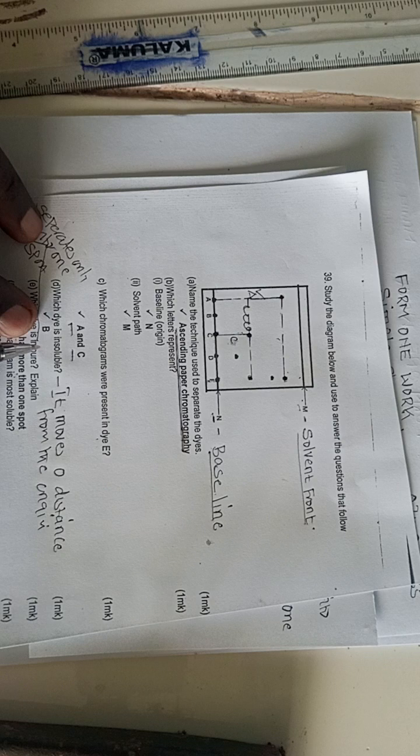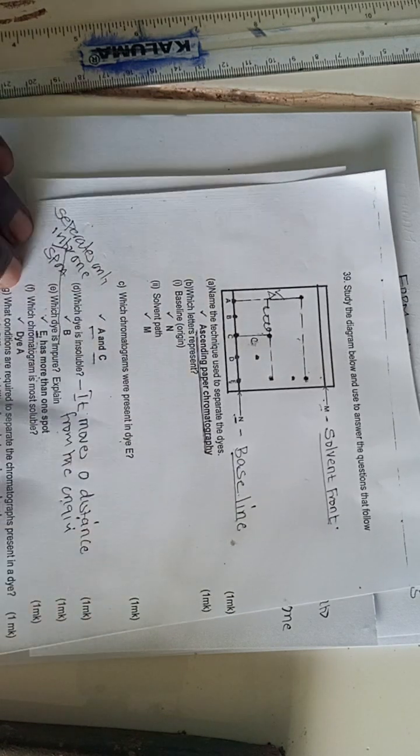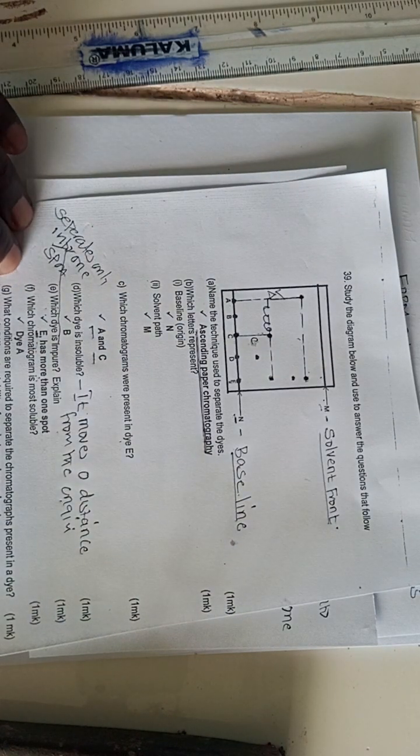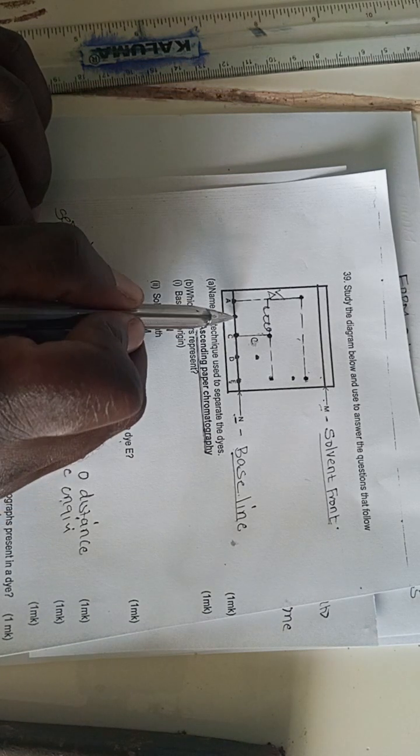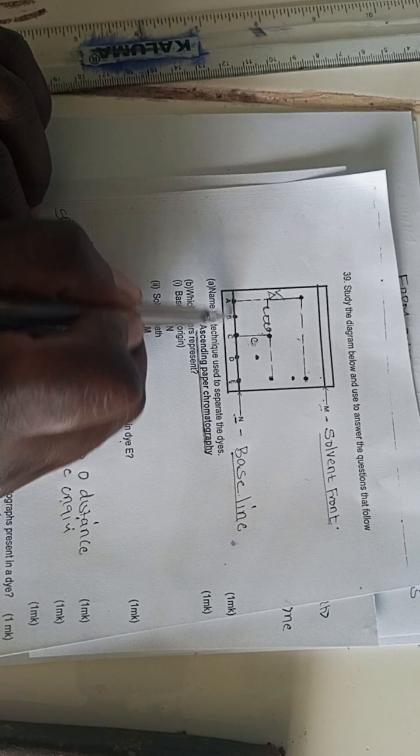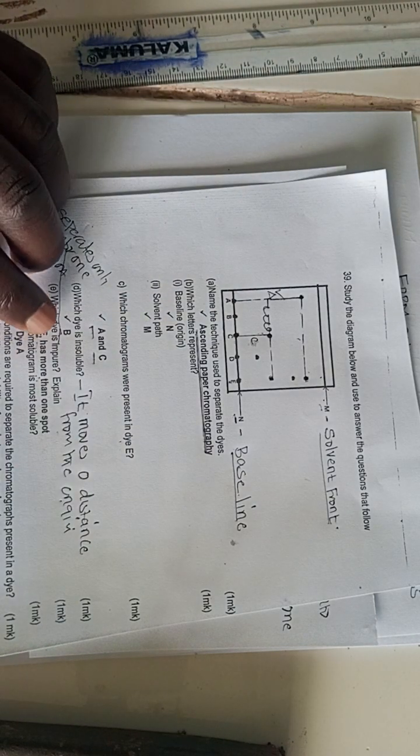Which dye is insoluble? An insoluble dye moves zero distance from the origin. So that substance which moves zero distance from the origin is an insoluble substance. In this case, we have P. P has not moved any distance, so it has moved zero distance, so that one is insoluble.